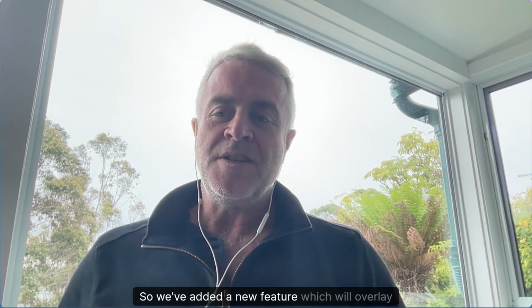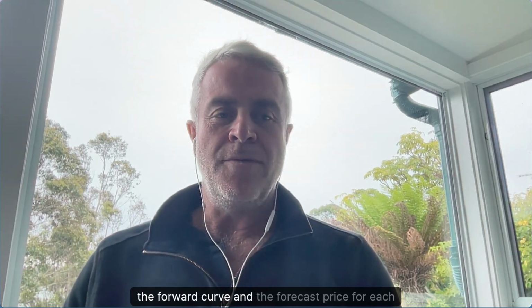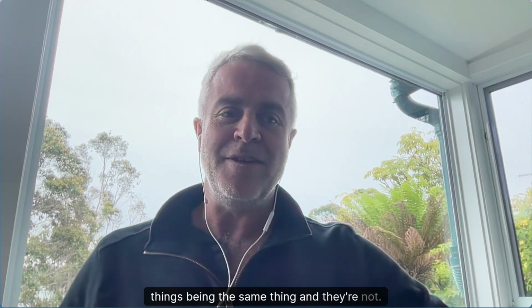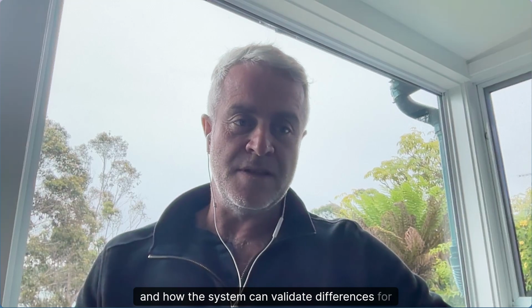So we've added a new feature which will overlay the forward curve and the forecast price for each methodology. Often there's a misunderstanding in the market about those things being the same thing, and they're not. So today we're going to explain why they're different and how the system can validate differences for you.